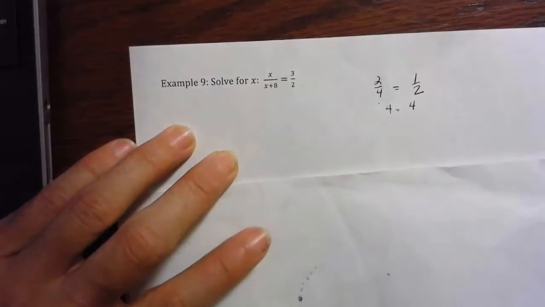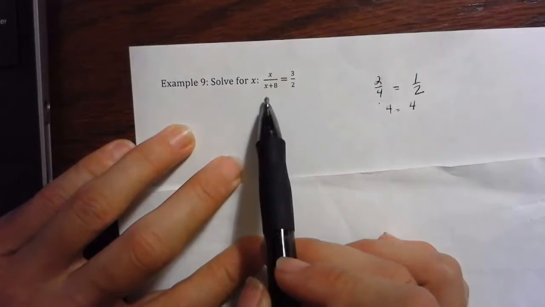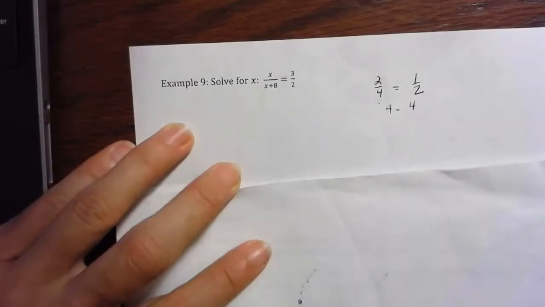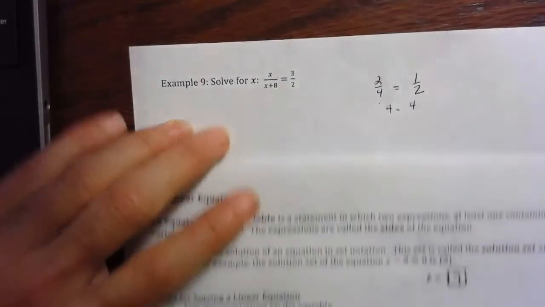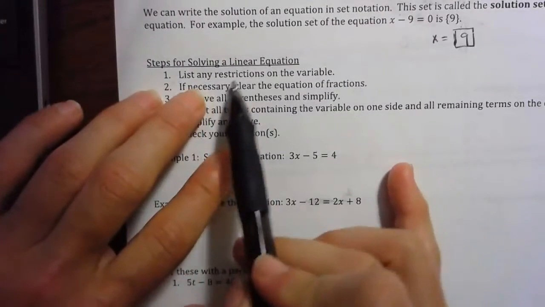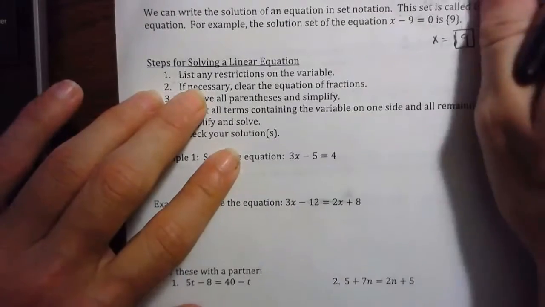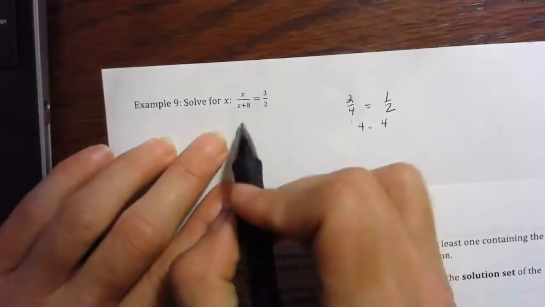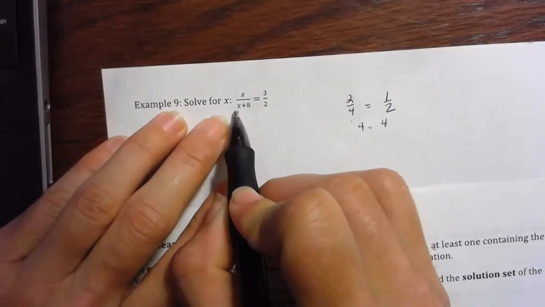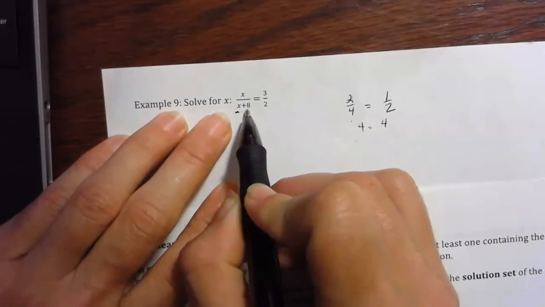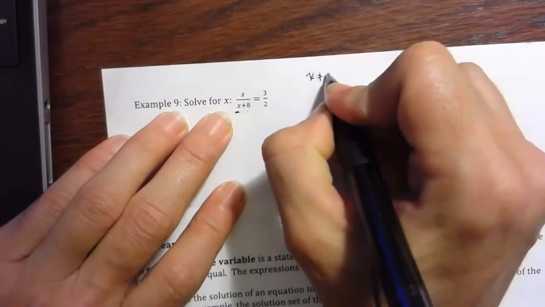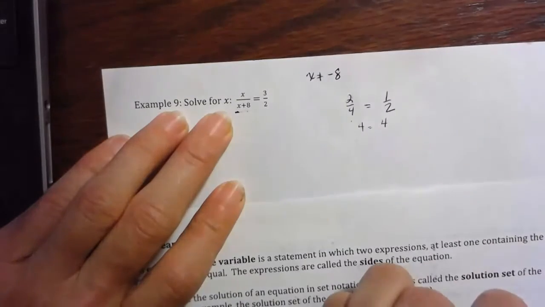Now, one thing to be aware of is that this fraction does have a variable in the denominator. So as I mentioned earlier, that step in the notes where it says list any restrictions on the variable is going to apply here. We can't have x equaling anything that's going to cause this denominator to be 0. And since opposites make 0, in this case our restriction is x cannot equal -8.